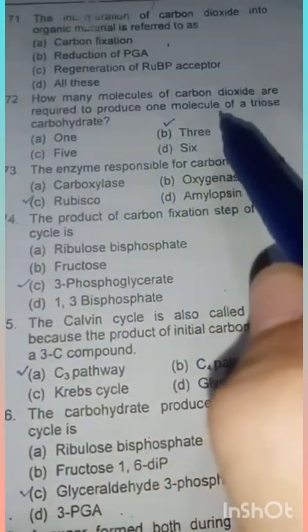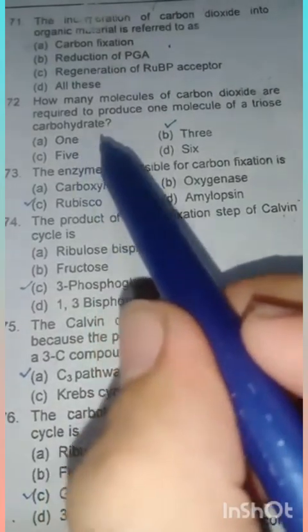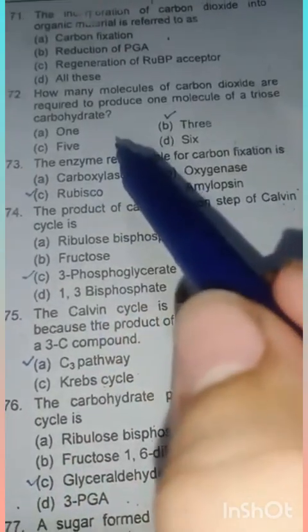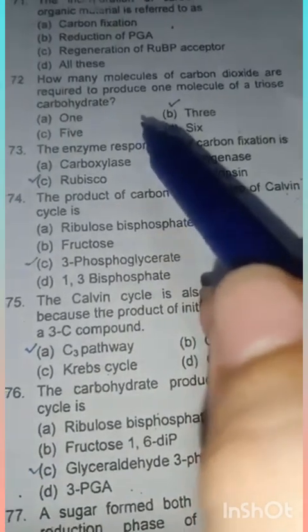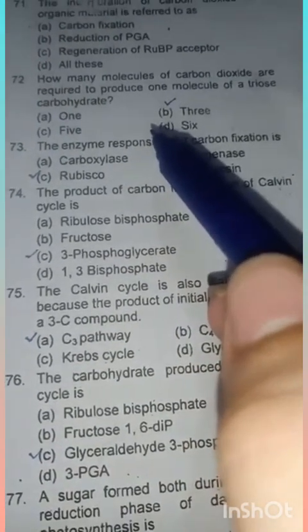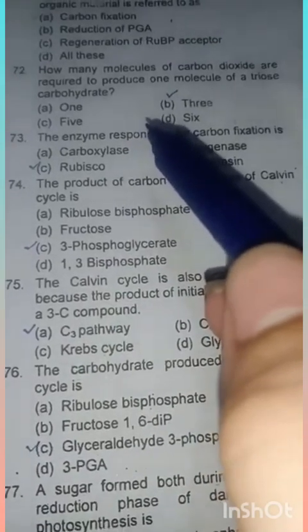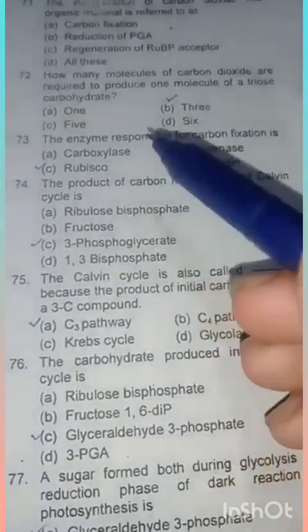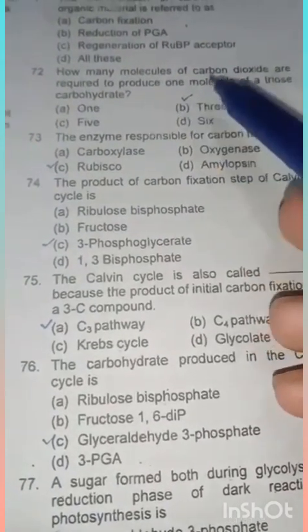How many molecules of carbon dioxide are required to produce one molecule of triose carbohydrates? So as we know that during the Krebs cycle, only 3 carbon dioxide molecules are combined with a 5-carbon molecule of ribulose bisphosphate to produce 2 molecules of triose. So option number B is correct here.